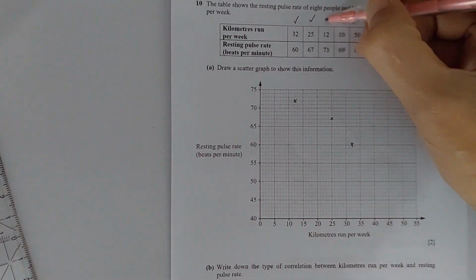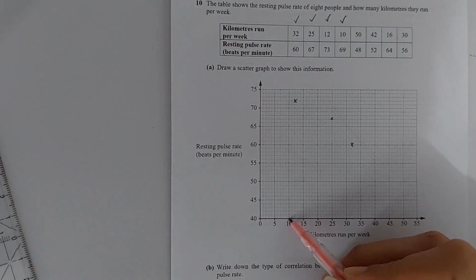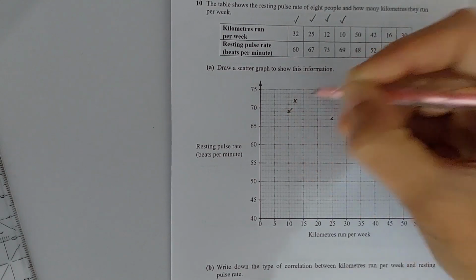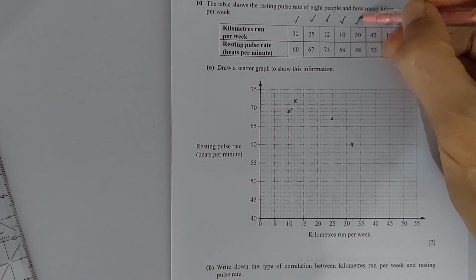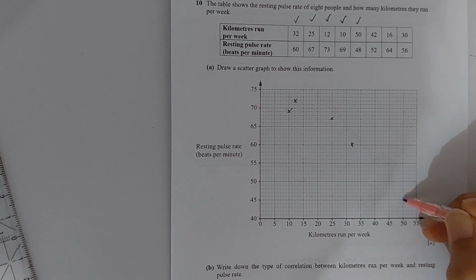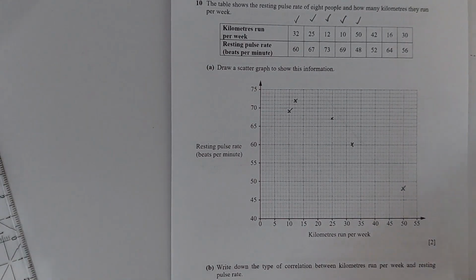And then 10, 69. 10, 69, it will be here. And then 50, 48. 50, 45, 46, 48, like that.